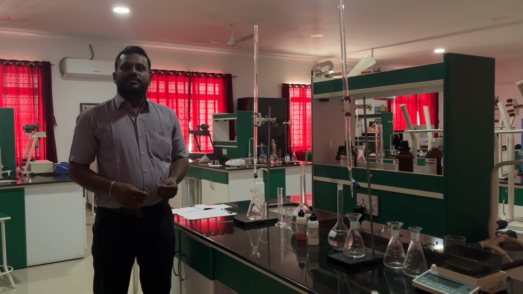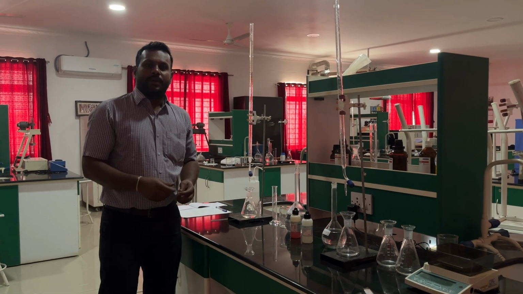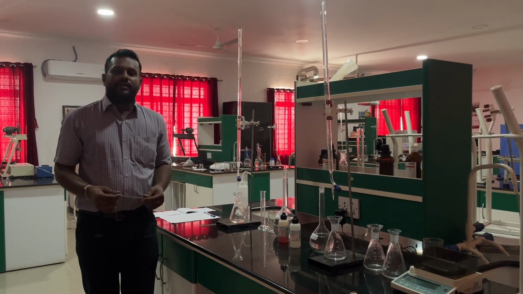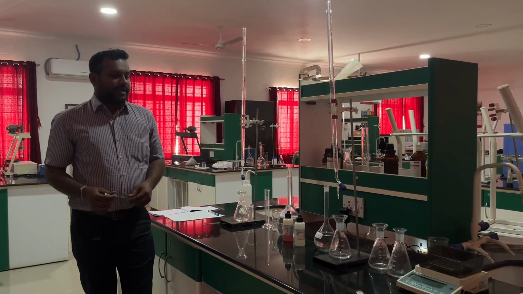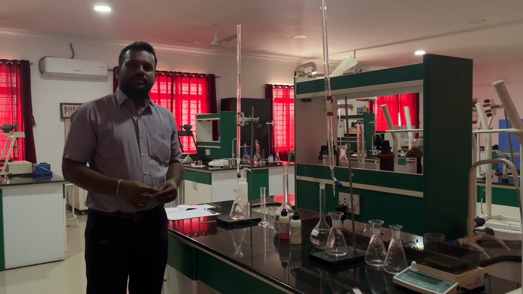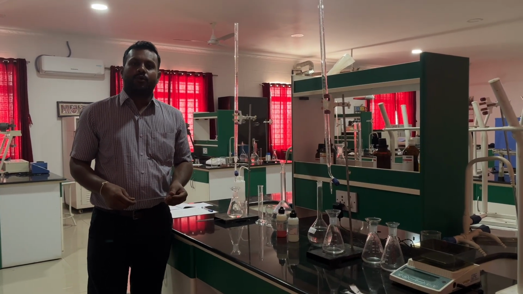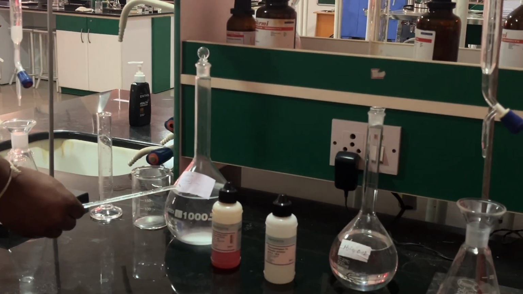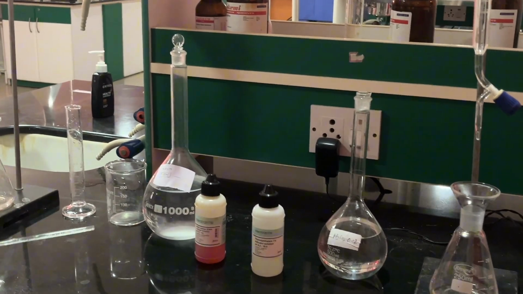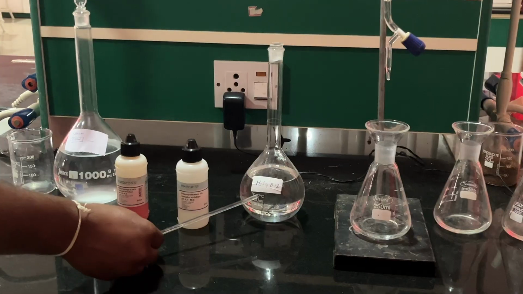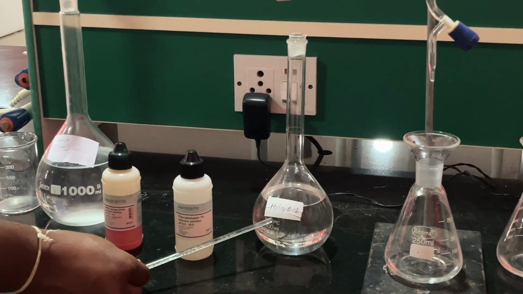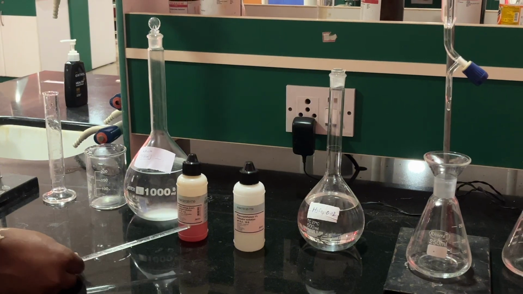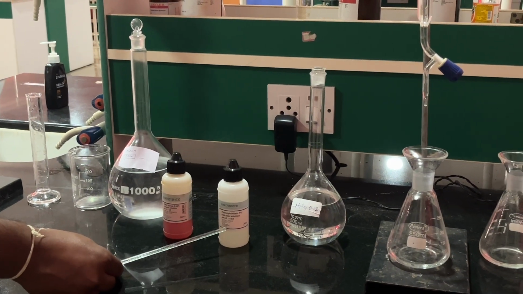Good morning students. Today in the next part of the video we are going to see the experiments acidity and alkalinity. The required apparatus and chemical reagents for both experiments are NaOH 0.02 N and H2SO4 0.02 N, with methyl orange as an indicator and phenolphthalein as an indicator.